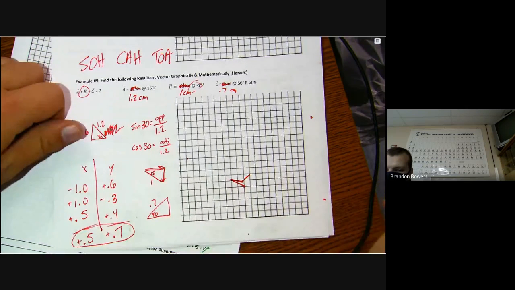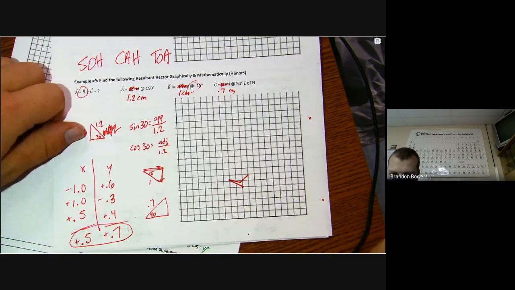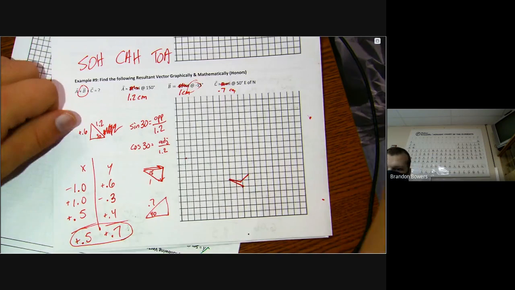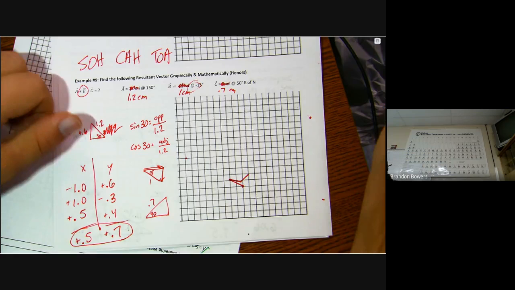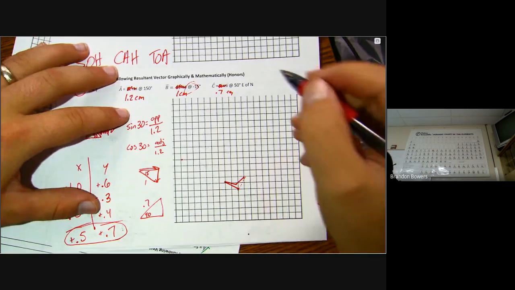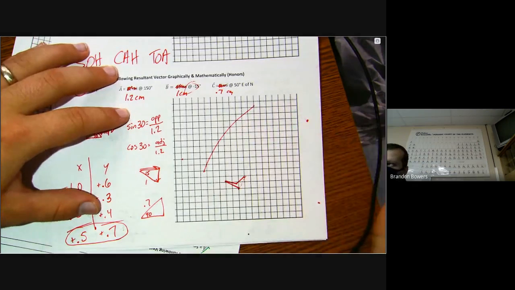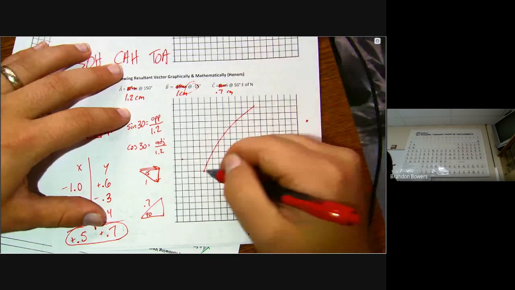All right. Now, how would I find, let's see, I found my x and I found my y. Not too bad. So that's my resultant vector right there. If I have my resultant vector, I'm going to draw it larger. It's unproportional, obviously, but I'm just showing you real quick.